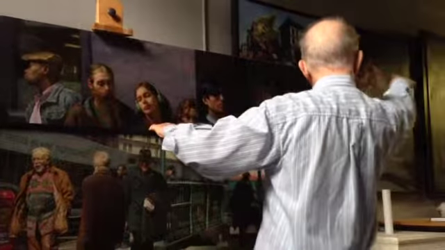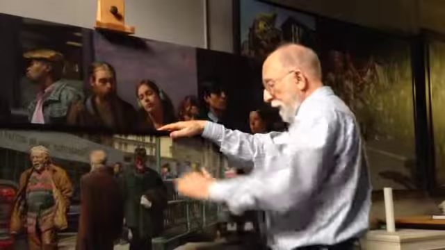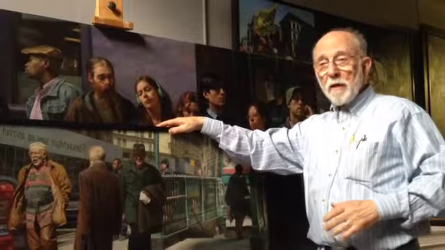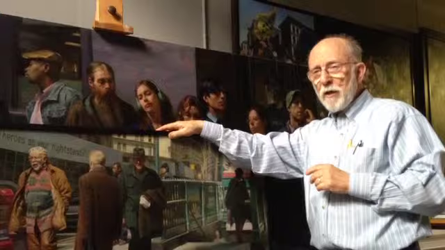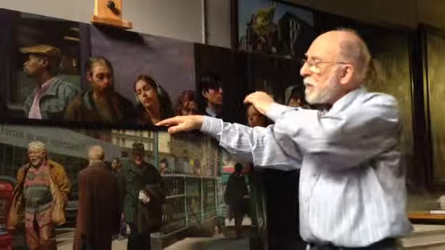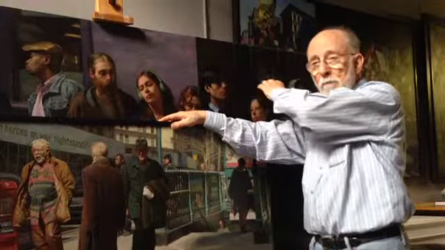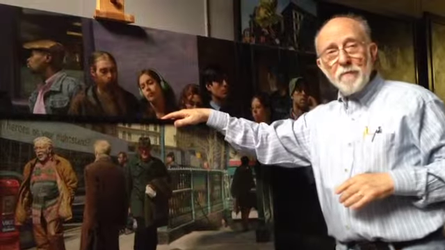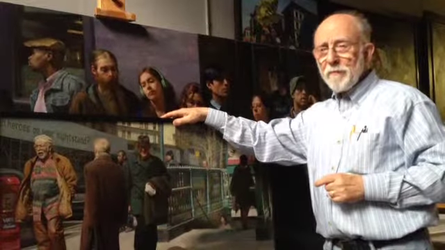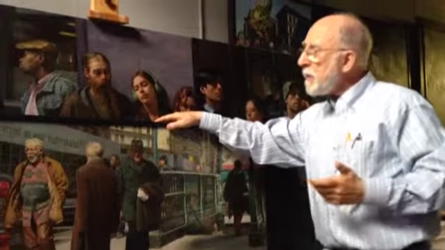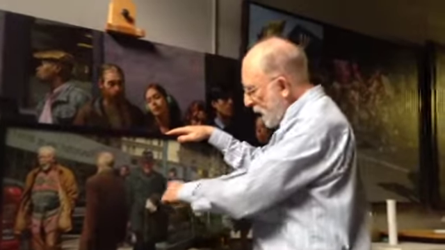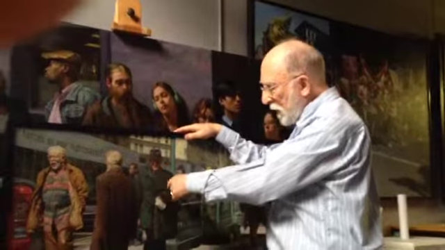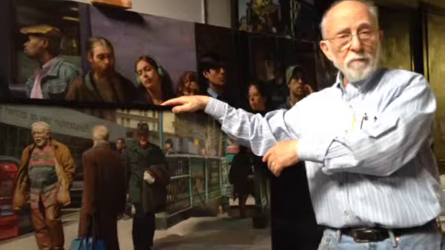Like, for example, the one on the end there, at a hot dog stand, it's got a lot of contrast and variation. But I feel it doesn't quite have the flow of form like this has. And that's what I'm trying to get at.